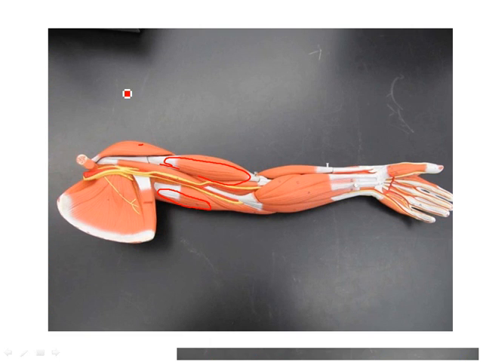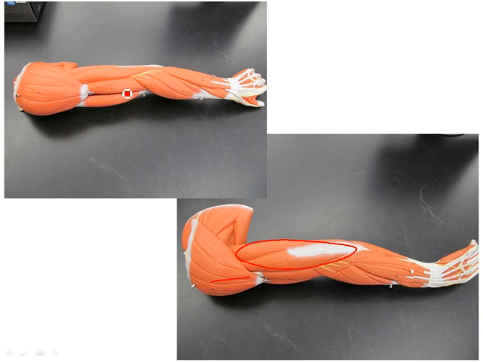One of the best places to see it is on this model here. You can see here's your biceps, here's your triceps brachii, and this muscle here is your brachialis. Here is your triceps again, here's your biceps brachii, and this muscle sandwiched in between is the brachialis.